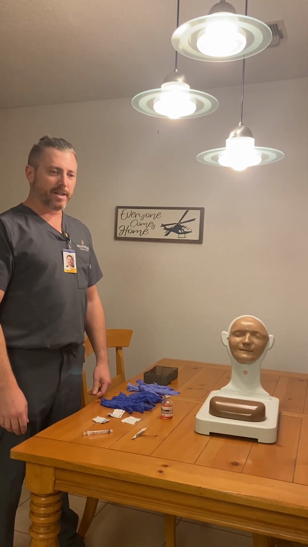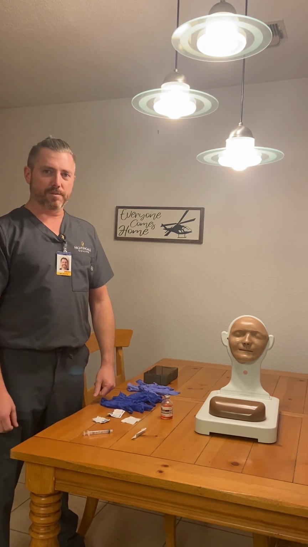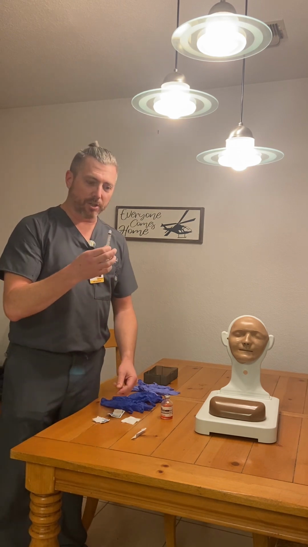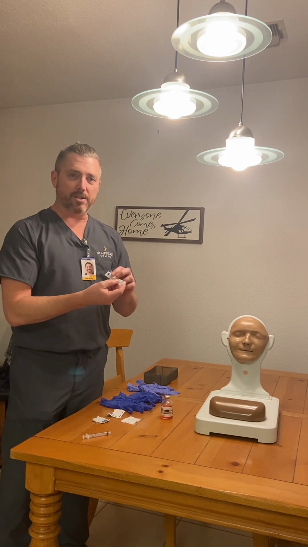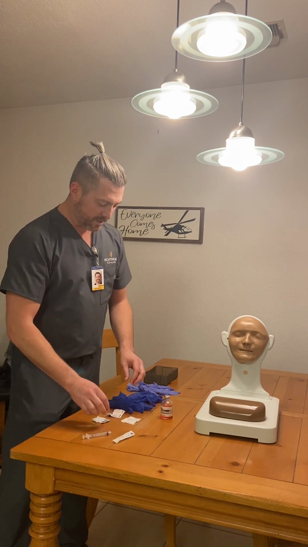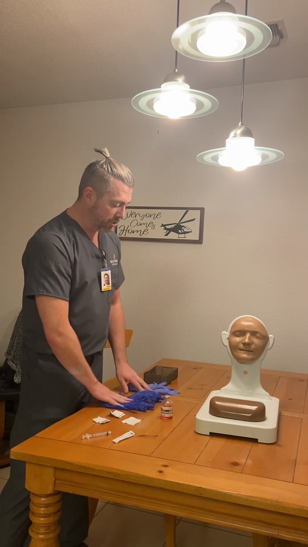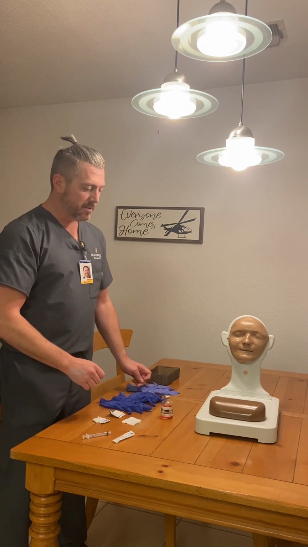Today I'll be performing the task of intramuscular medication administration. First we want to make sure we have the right supplies. I've got a 3 milliliter syringe, a hypodermic needle that's 22 gauge and 1 inch, gauze, 2 alcohol preps, 2 pairs of gloves, and a sharps container. Gloves just in case the other one rips.